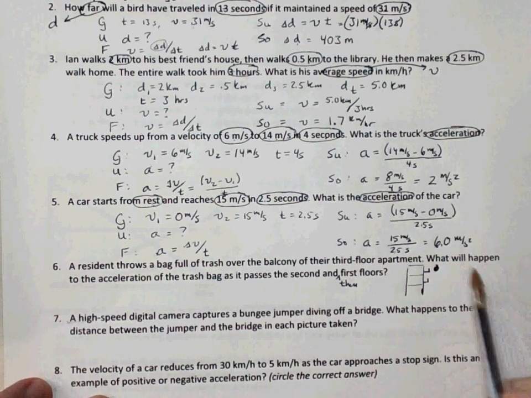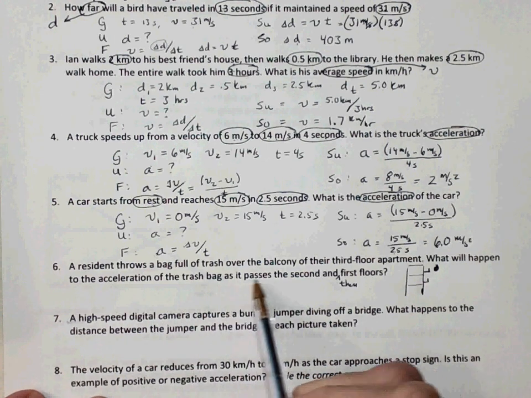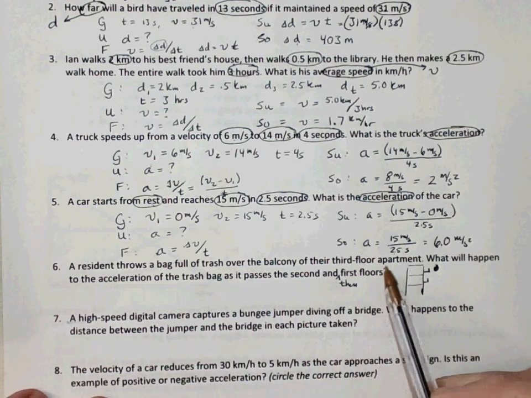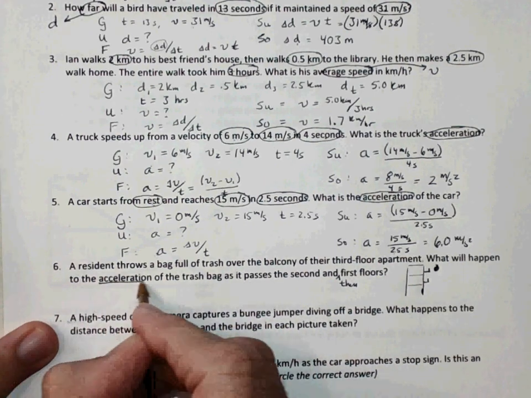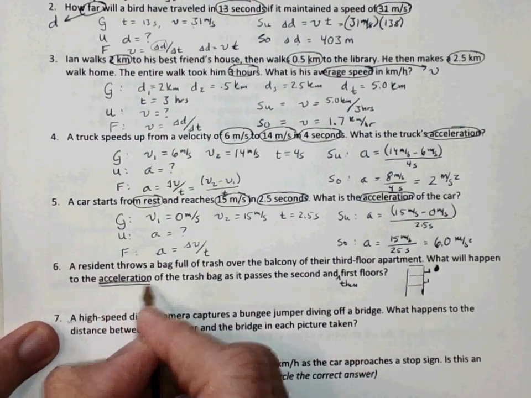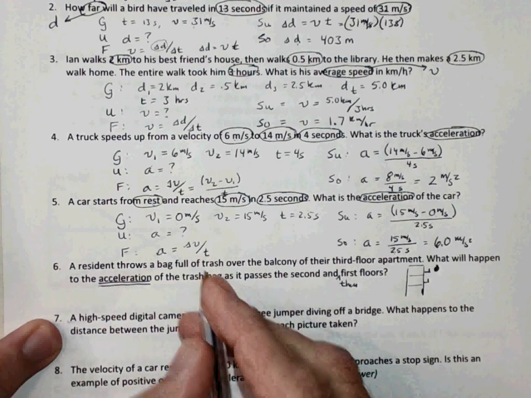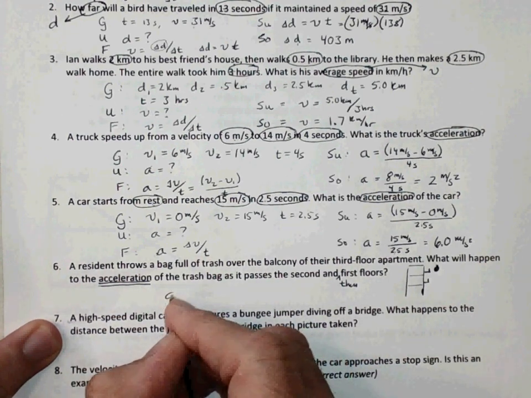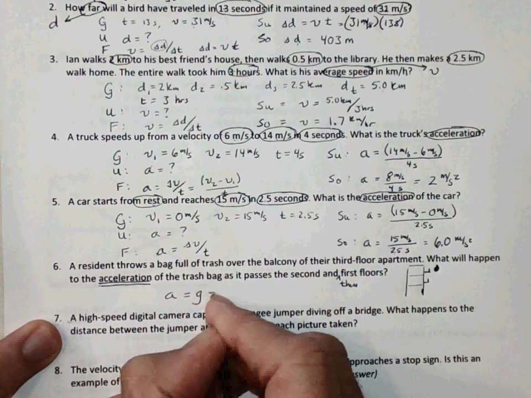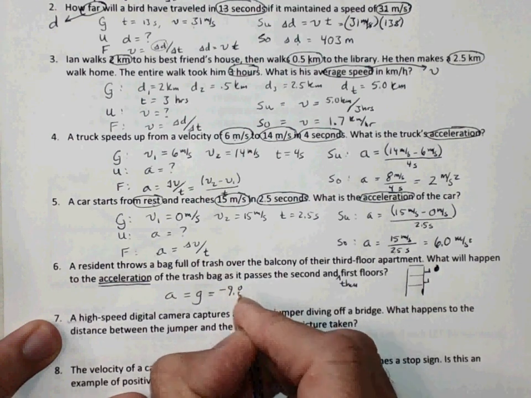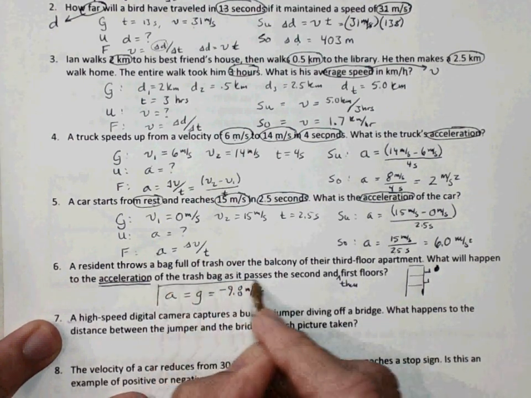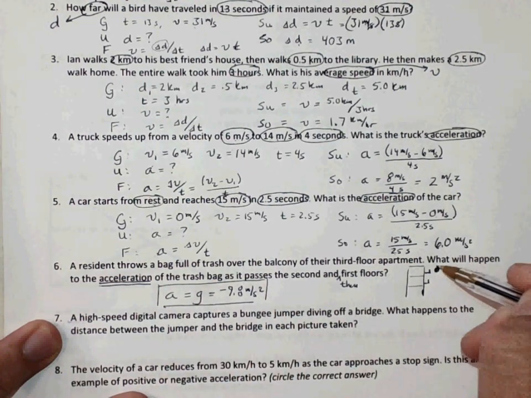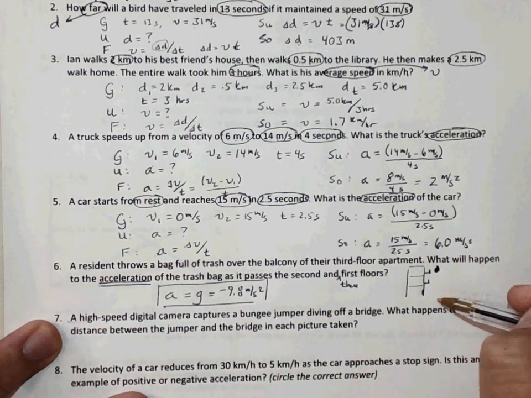All right. What will happen to the acceleration of the trash bag as it passes the second and then the first floor? Hey, y'all, I'm going to be really picky. I'm not sure how this was done before. It asks about its acceleration. Near Earth, acceleration is because of gravity, and that is negative 9.8 meters per second squared. That does not change. Its acceleration does not change as it falls.